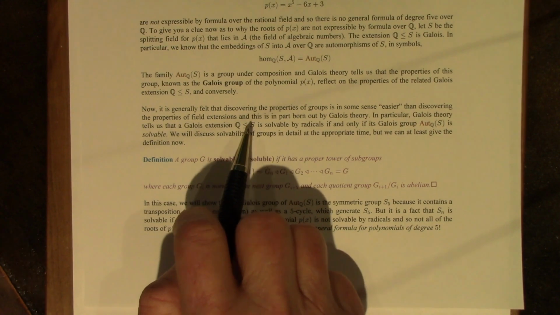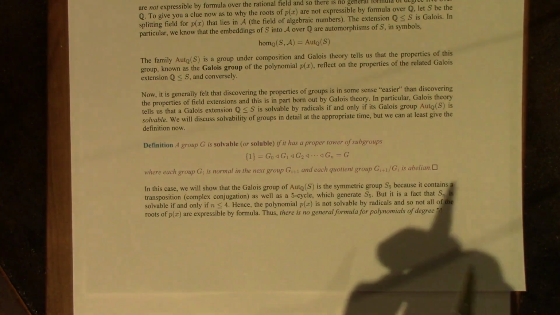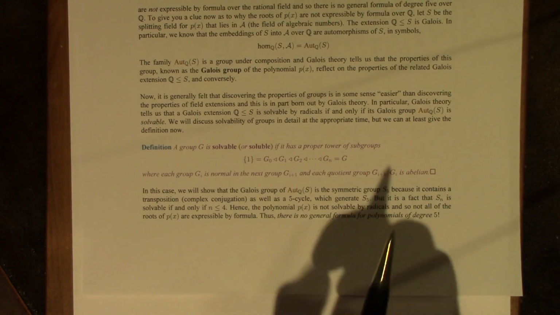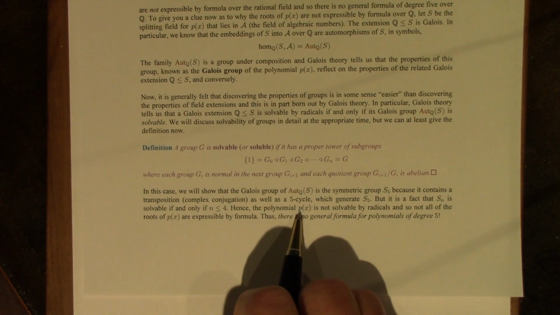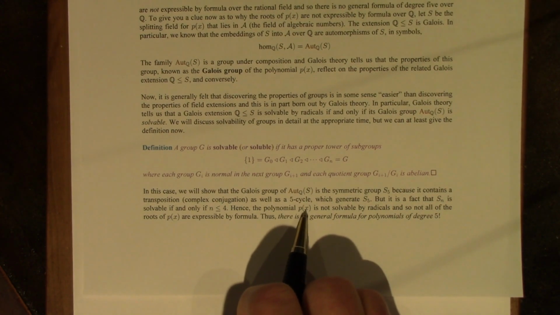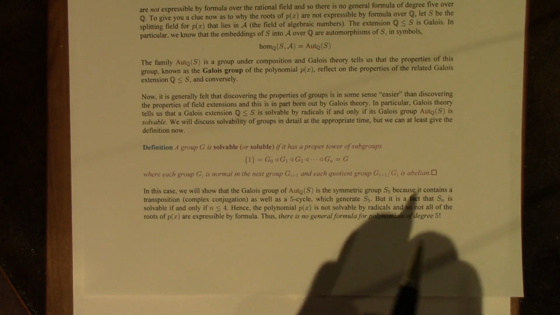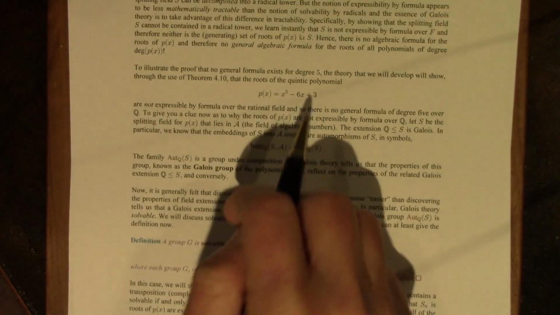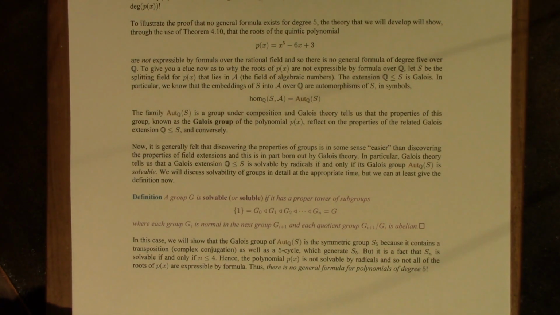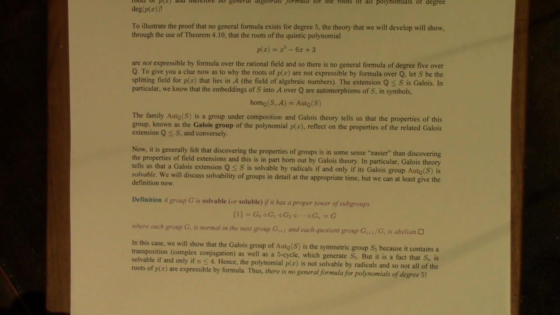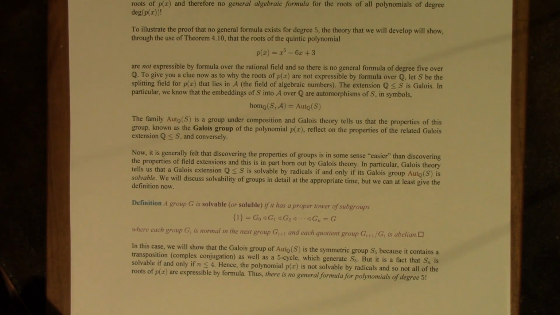This is very beautiful mathematics and quite deep. So because the roots of p of x are not expressible by formula, there can be no general formula for polynomials of degree 5. Okay? So in the next lecture, we're going to get more serious about our look at Galois theory.